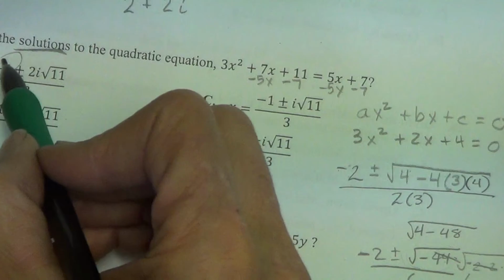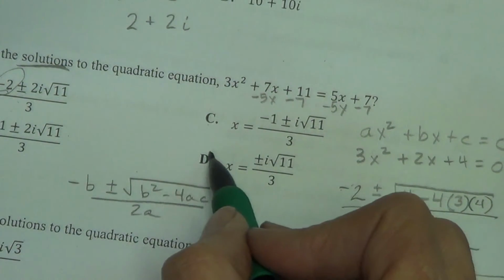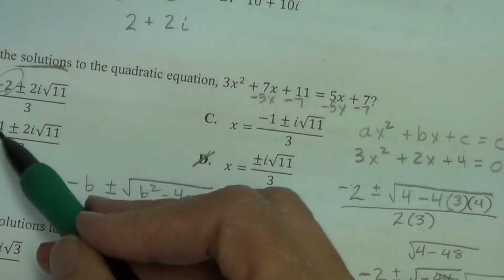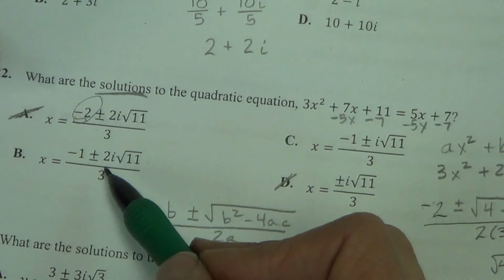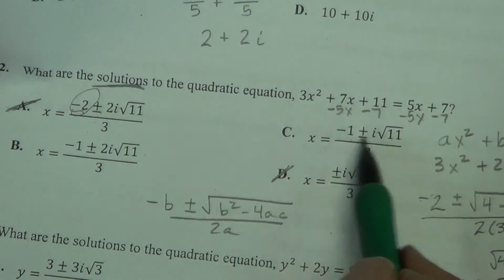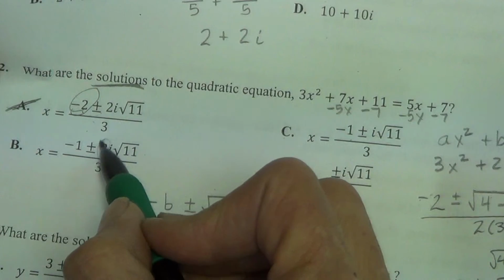That means this one's out because of that 2. That means this one's out because it has no 1. We've got a -1 there and a -1 over here. Hopefully you can see that one. So we need to look at what's the difference between these. The only difference I see is the 2 right there.